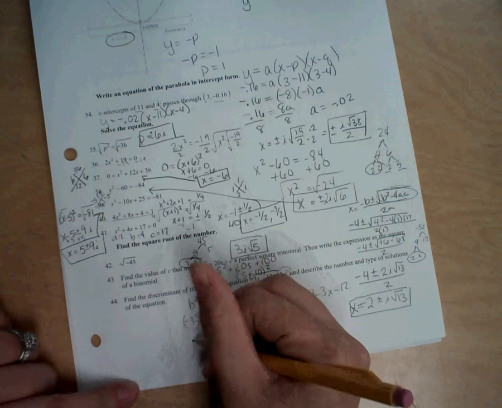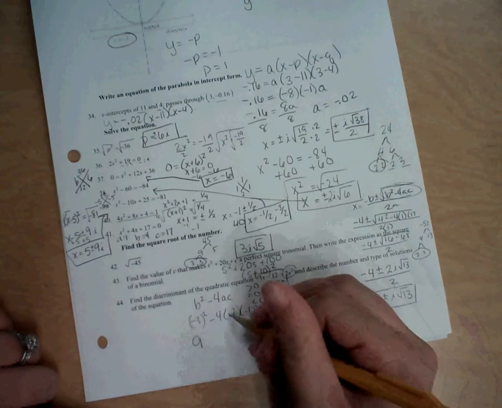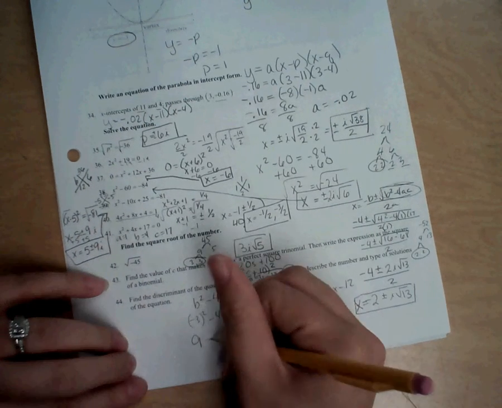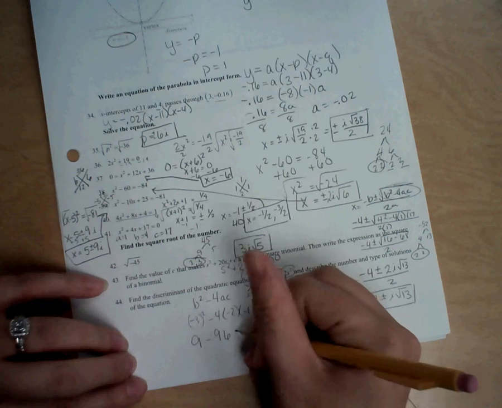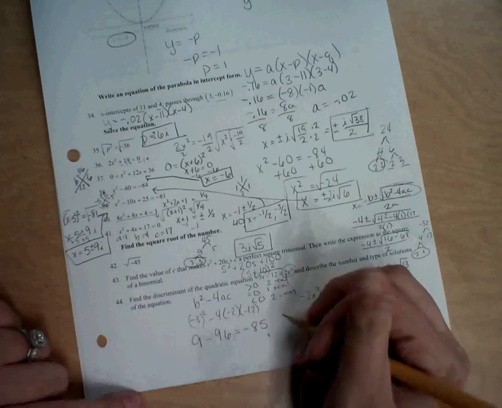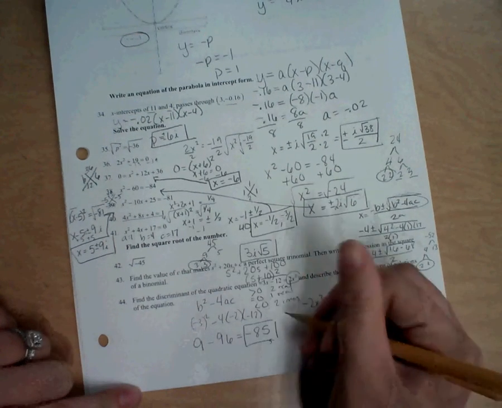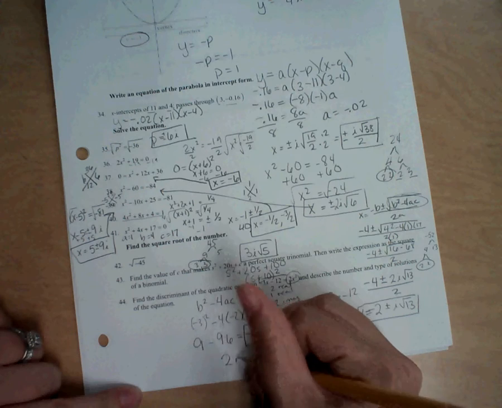Negative 3 squared is 9. Negative 4 times negative 2 is a positive 8. 8 times negative 12 is negative 96. 9 minus 96 is negative 85. That is negative, that's my discriminant, negative 85, and that means I'm going to have two imaginary solutions.